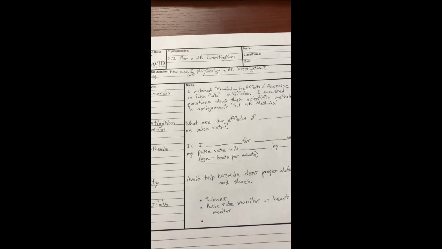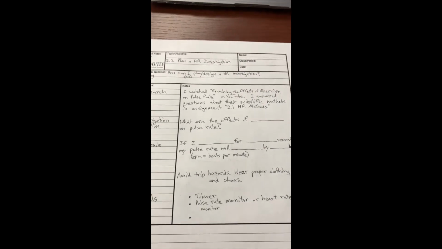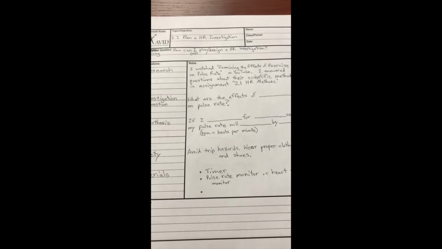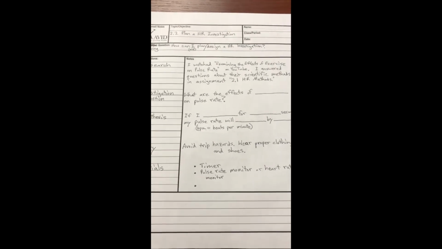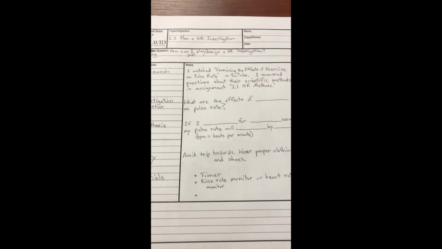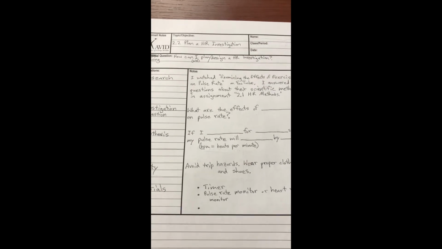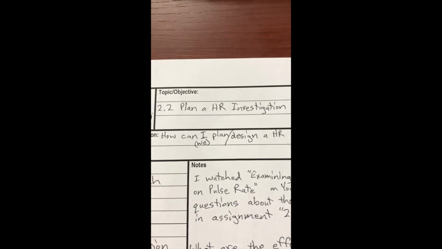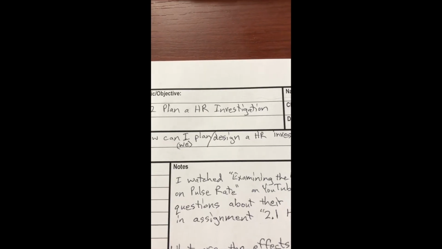Hello, Mr. Whaley here, and I'm helping you plan your heart rate investigation here at the last minute. If you haven't done it, you're stuck, confused, frustrated, you don't know how. So, assignment is 2.2, plan a heart rate investigation.